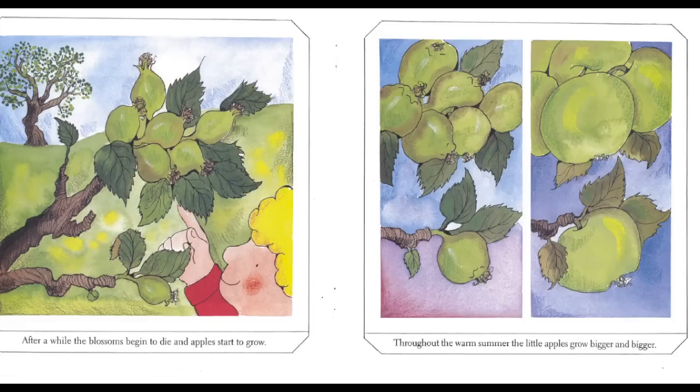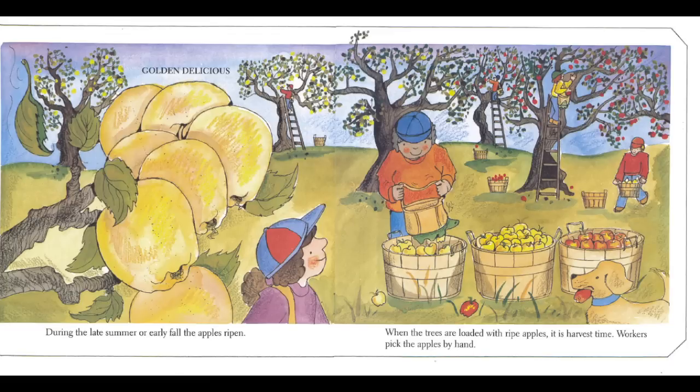After a while, the blossoms begin to die and apples start to grow. Throughout the warm summer, the little apples grow bigger and bigger. During the late summer or early fall, the apples ripen. When the trees are loaded with ripe apples, it is harvest time. Workers pick the apples by hand. What do you think it means when fruit is ripened?